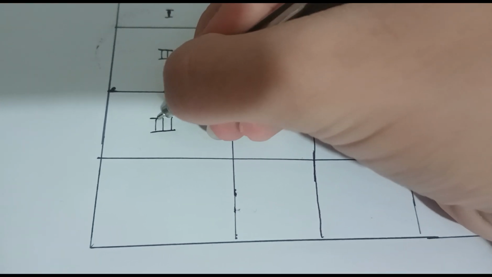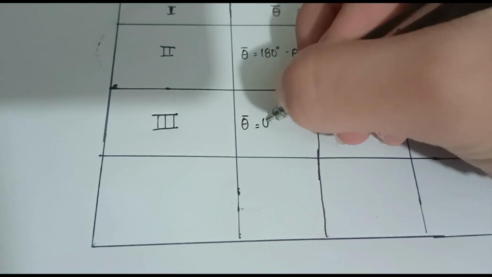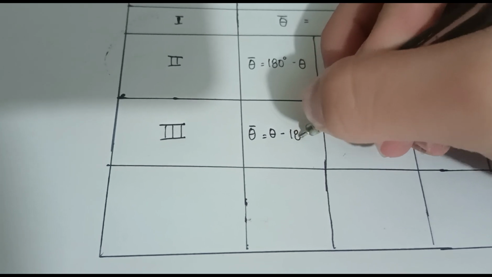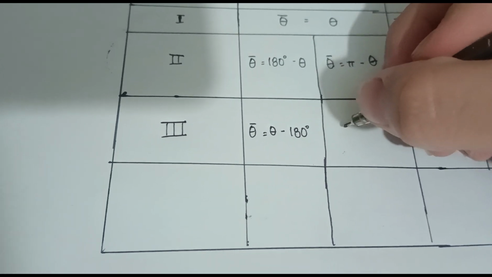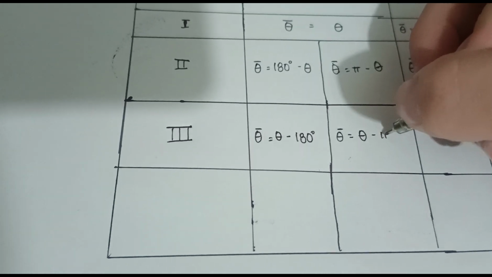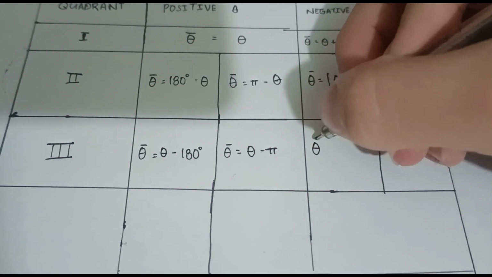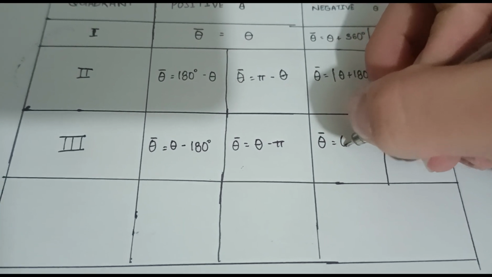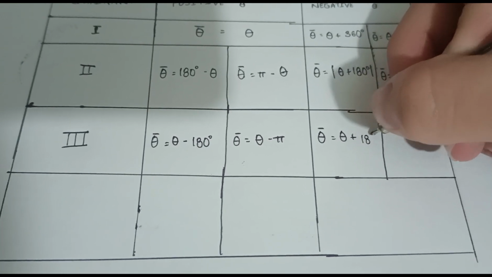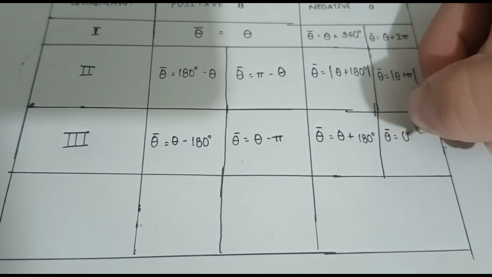And if the given angle is under quadrant number 3 and it lies on the positive angle, we will use the formula: reference angle is equal to the given angle minus 180 degrees, or reference angle is equal to the given angle minus pi. And if it lies under the negative angle, the formula we will be using is reference angle is equal to the given angle plus 180 degrees, or reference angle is equal to the given angle plus pi.